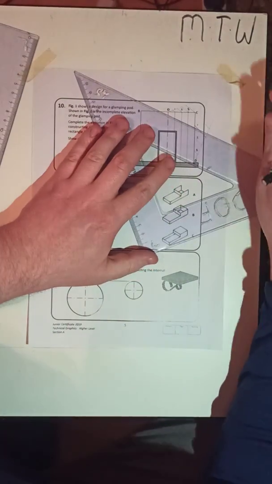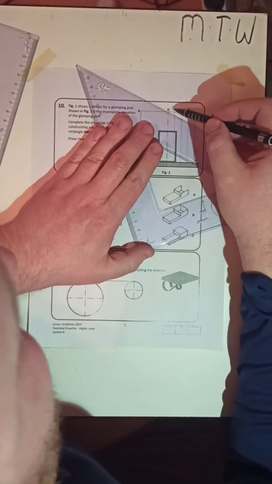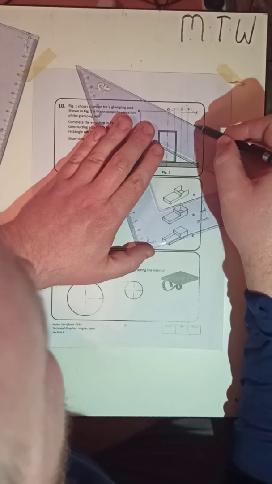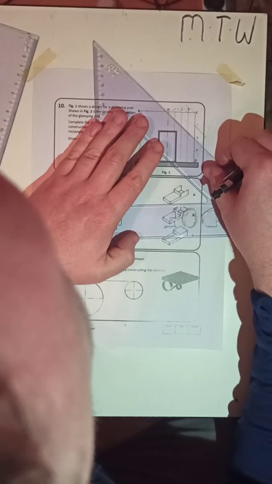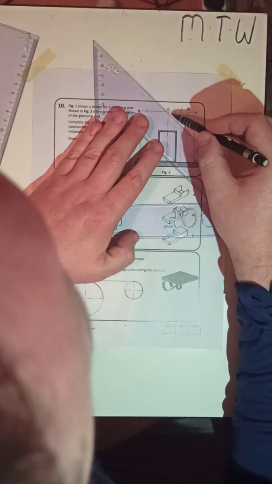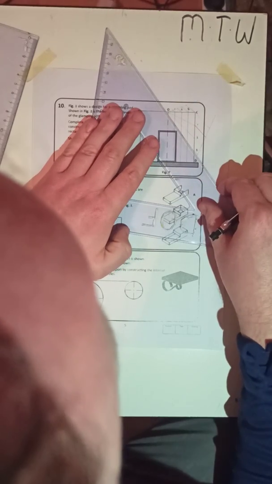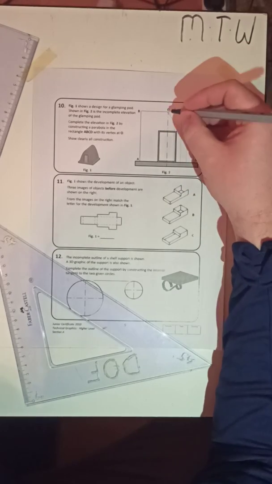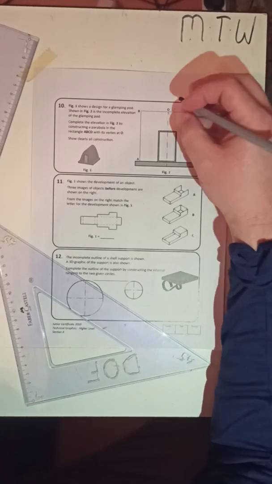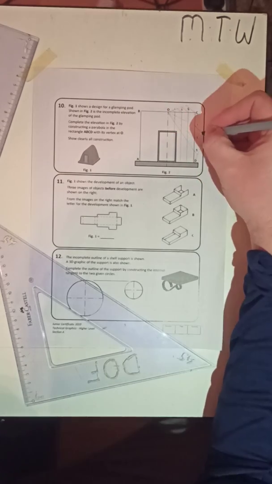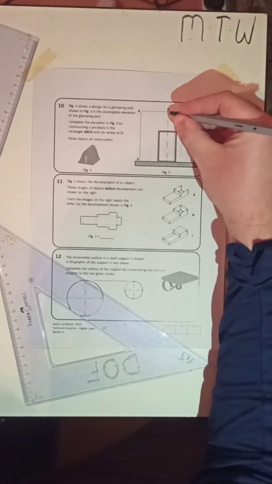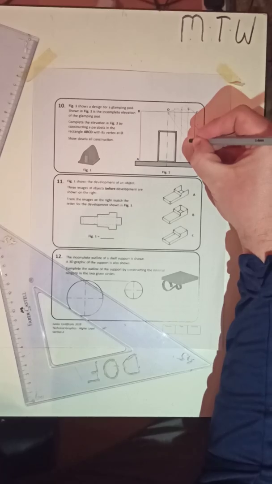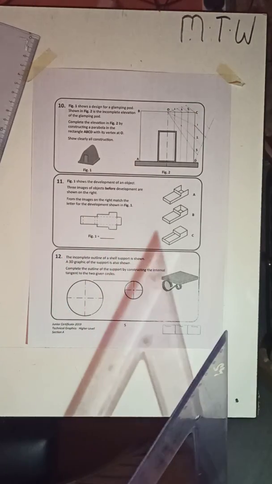And then I join my vertex to O. Or sorry, join my vertex to 1. Join my vertex to 2. Join my vertex to 3. Okay, and where O to 1 crosses line 1 is a point, where O to 2 crosses line 2 is a point, where O to 3 crosses line 3 is a point. So there's my points.